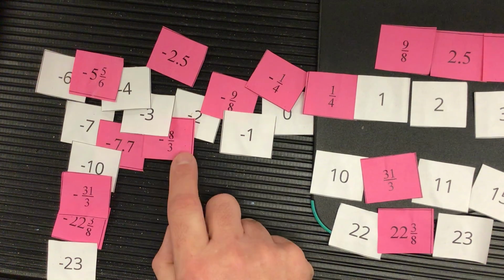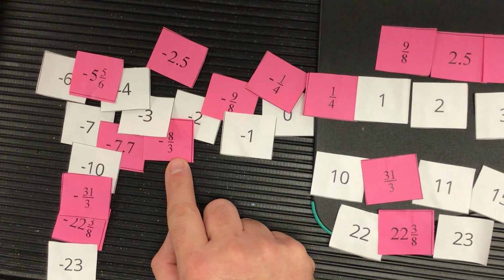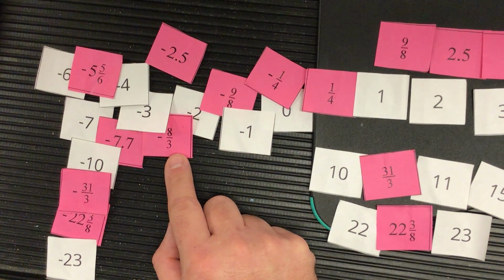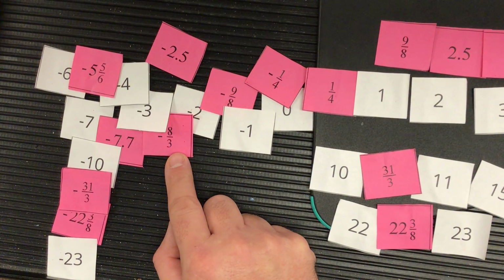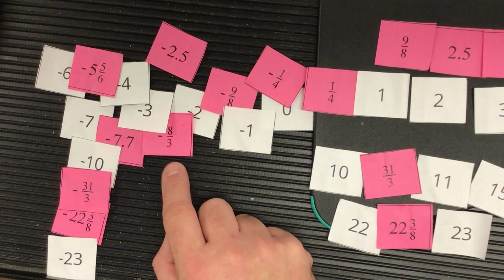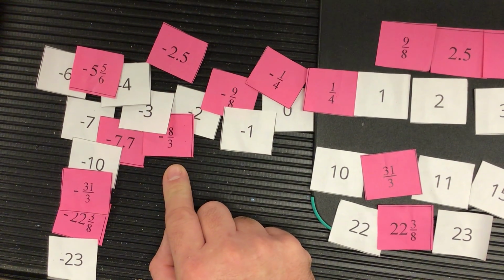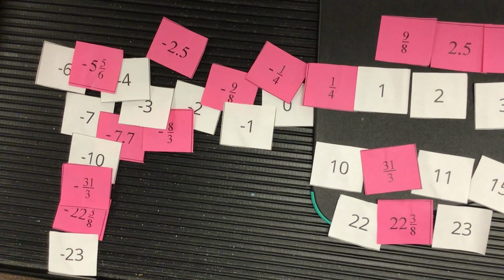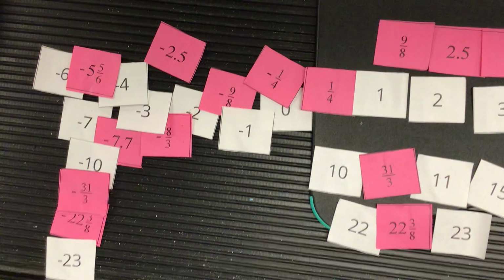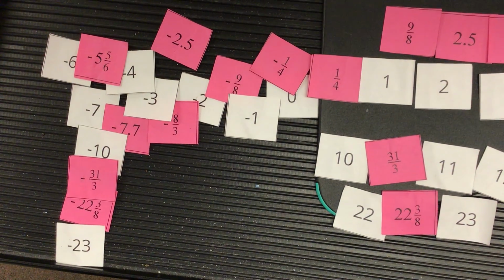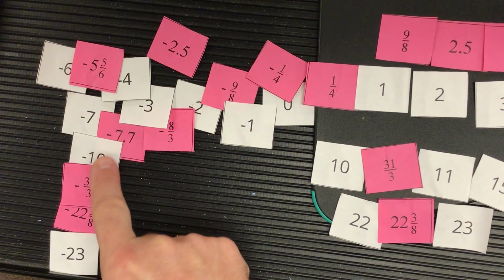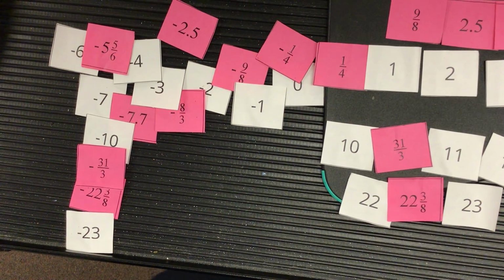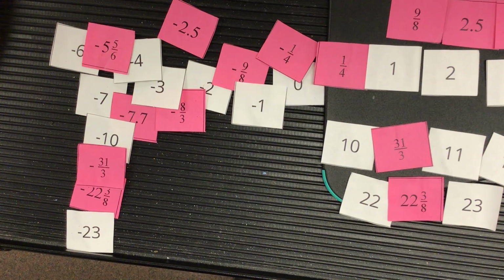Negative 2.5, negative 2 2/3. Which one is smaller? 2.5? No, the 8/3 one. 8/3 is eight-thirds. This one is smaller. That's negative 2.6. It is a little lower than negative 2.5 if you think of it as a thermometer again, right? Okay, everything else looks very good. The rest all look right on. So just be very careful on the negatives.